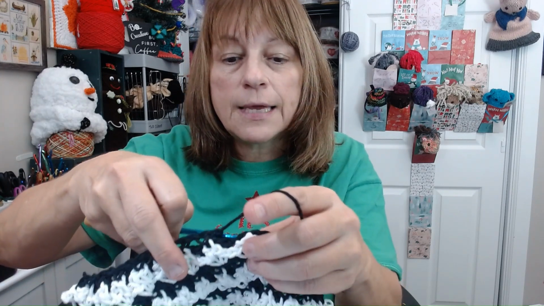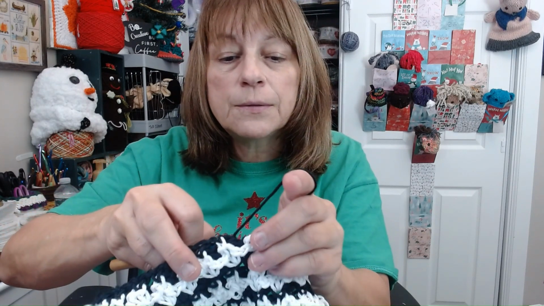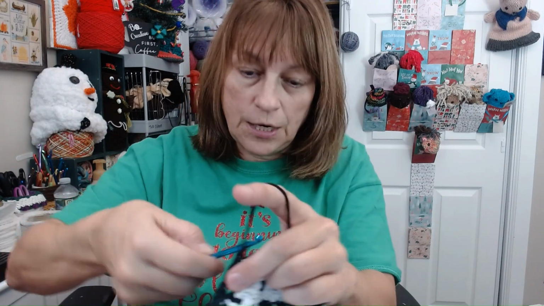Here's the chain on top. I'm going to the back row here, the front row of the white, single crochet, again the back row, front row, single crochet, and chain one, back row, front row, single, chain one.